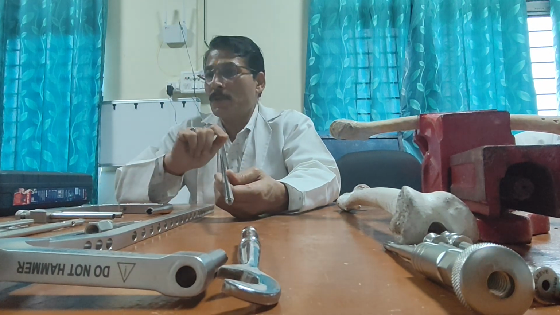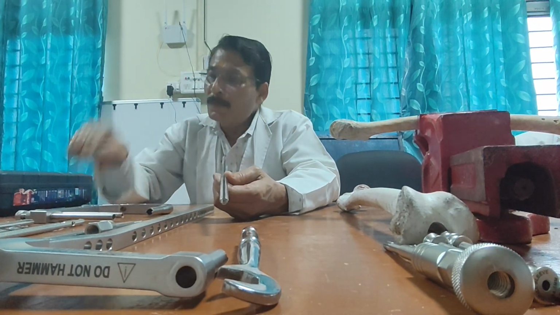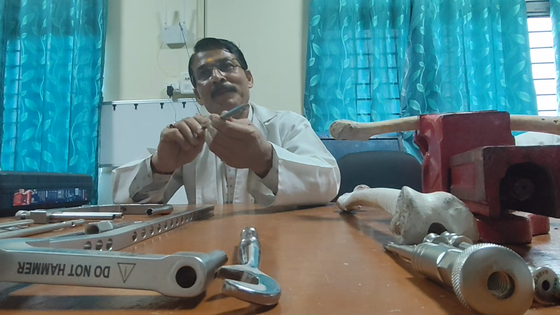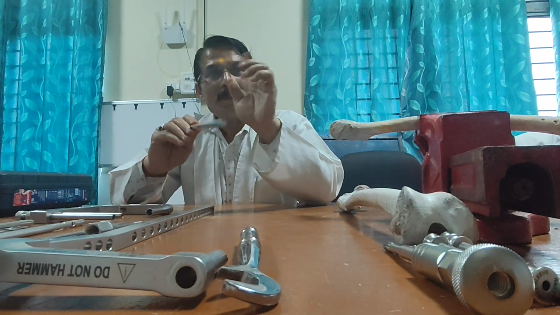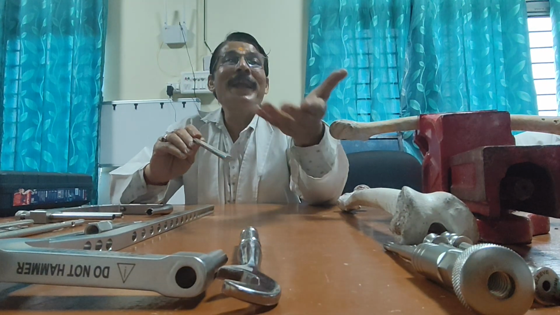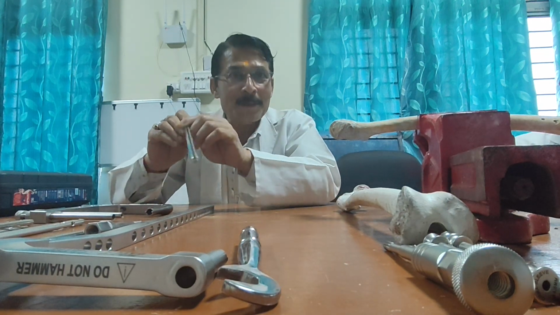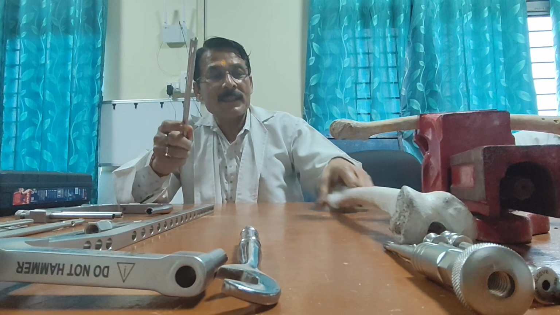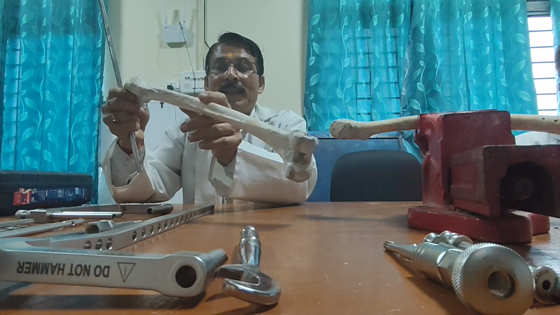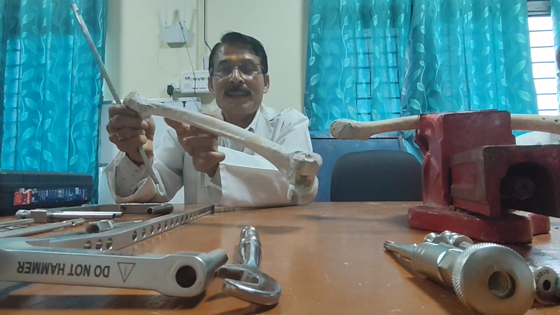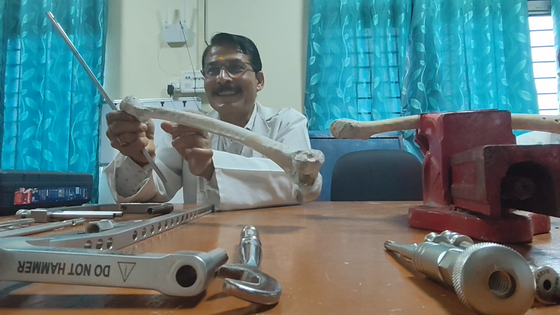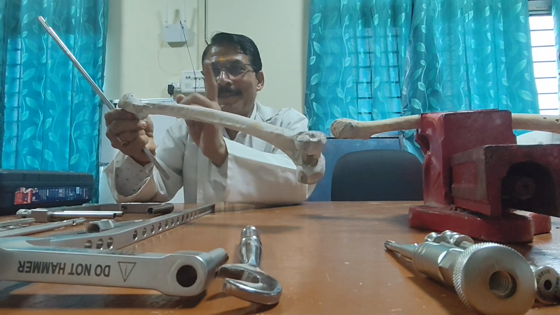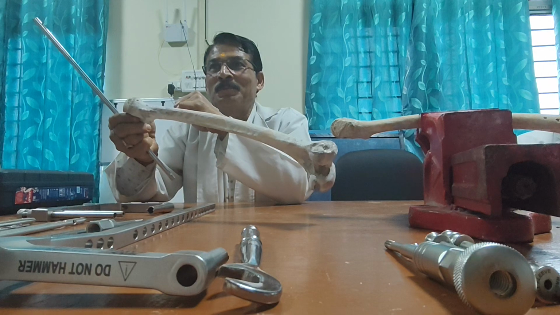Even today, in certain situations where you are unable to do intramedullary fixation, you have to go back to the Kuntscher nail. Even today, where facilities are not available, people are doing this. Ideally, for a transverse fracture in the subtrochanteric area, upper one third, this is one of the ideal fixations. Even today people do it.